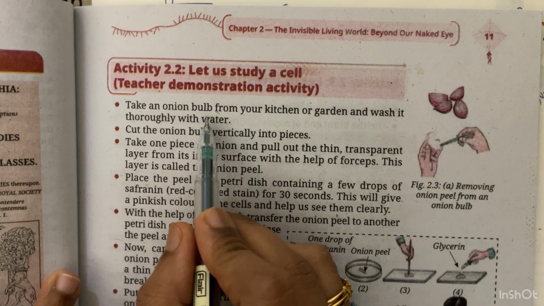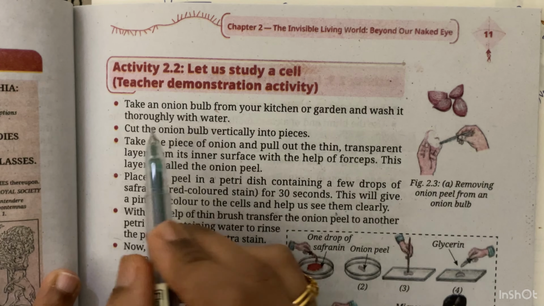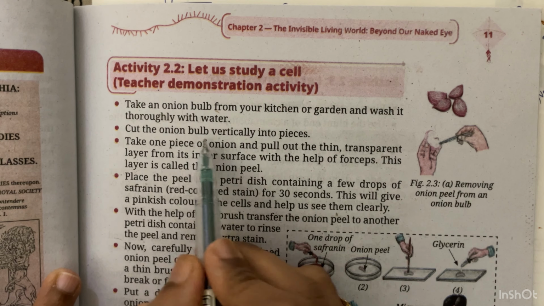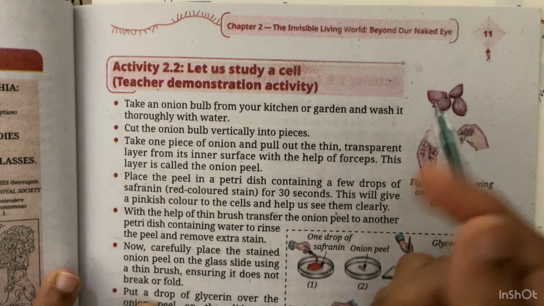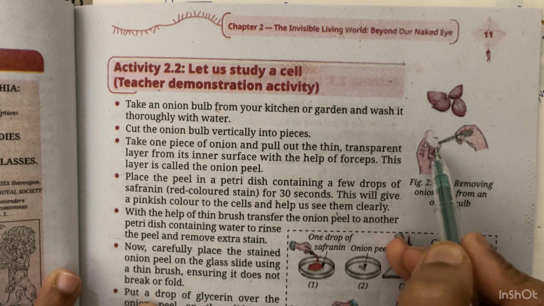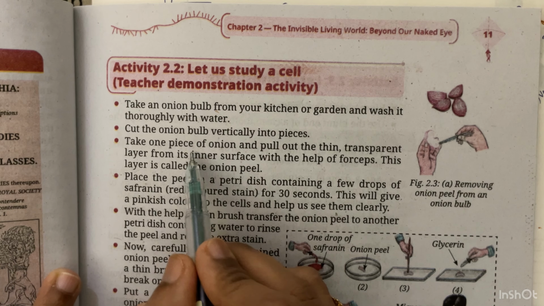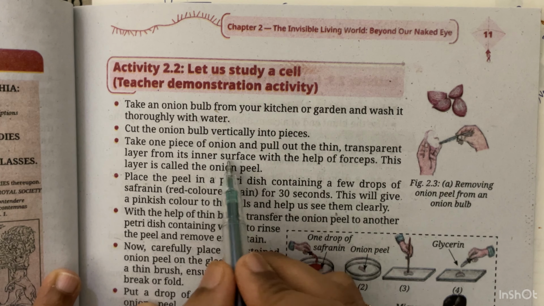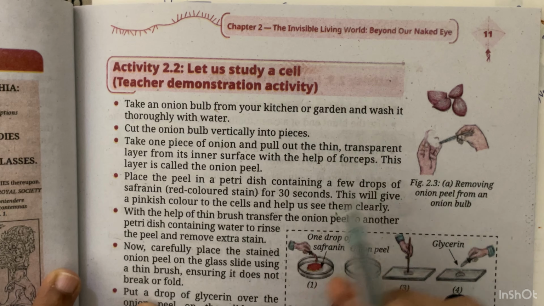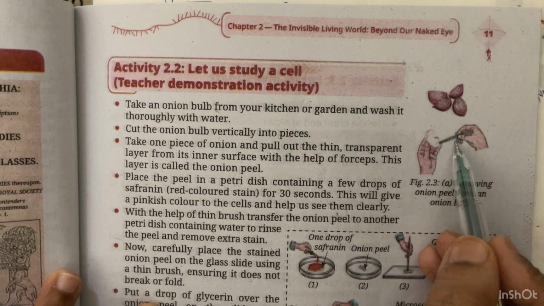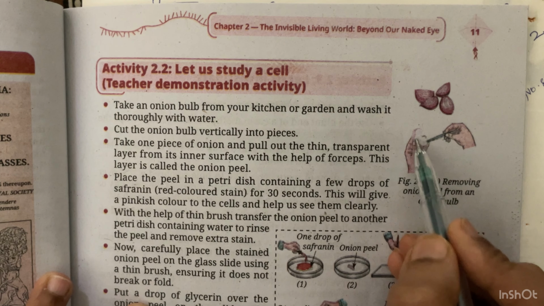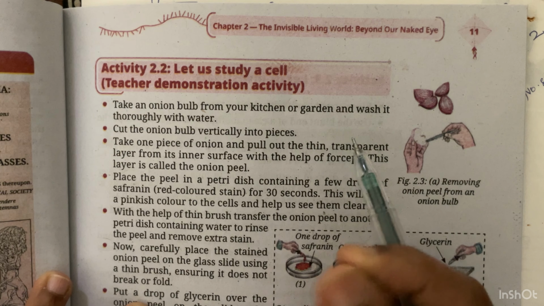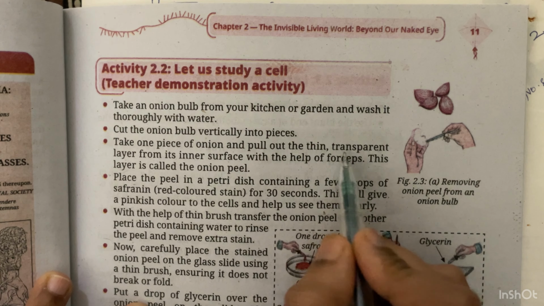Now take an onion bulb from your kitchen or garden and wash it thoroughly with water, like this. Now cut the onion bulb vertically into pieces. We have to take a piece separately, like this. Now take one piece of onion and pull out a thin transparent layer from its inner surface with the help of forceps. We take one layer from the inner side of the onion. This is very thin and transparent.